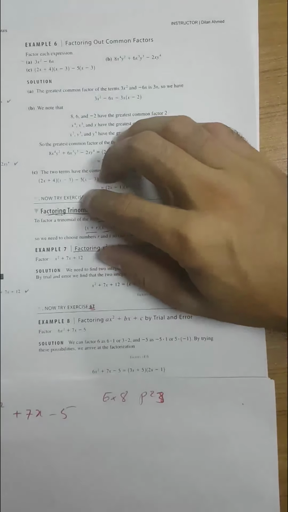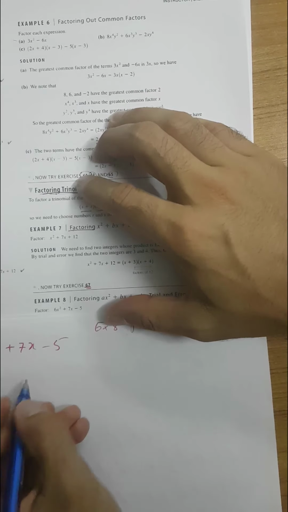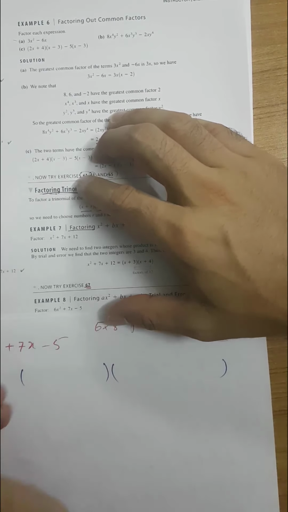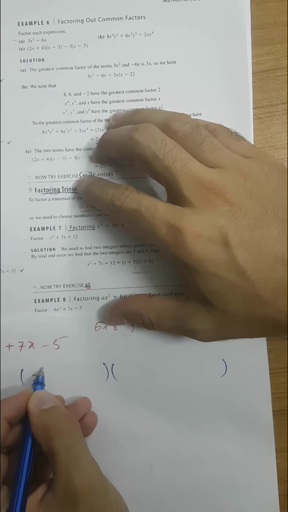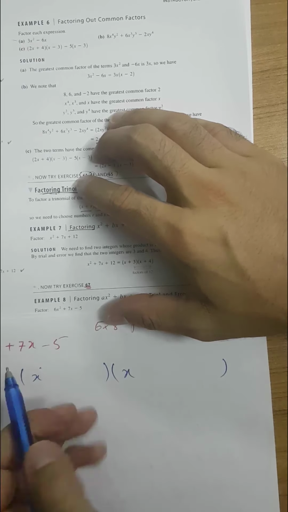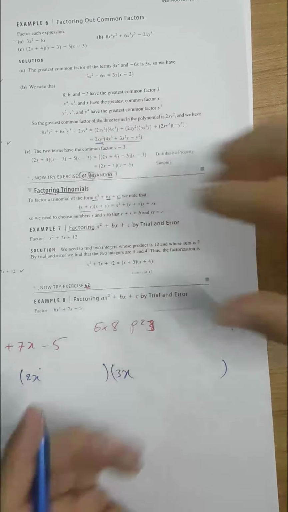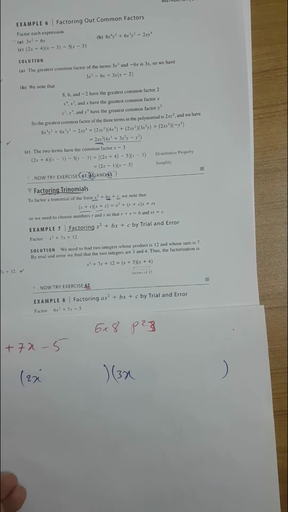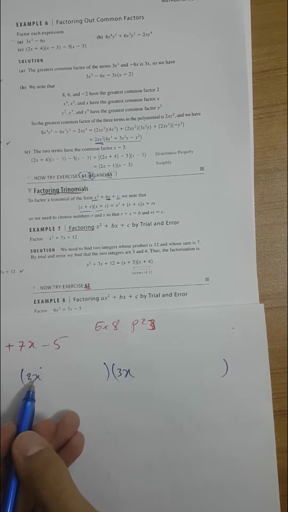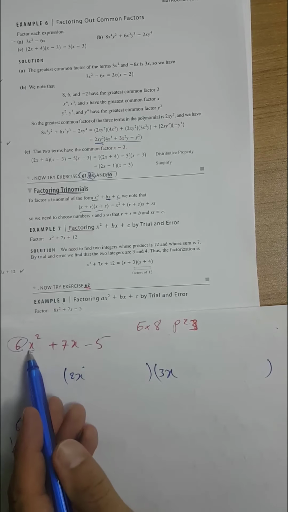Okay, now how do we factor this example? First of all, I'll put two brackets, and I'll write x and x. Now how about 6? I'll tell you later. I can write it like 2 by 3. Am I right? Because 6 is equal to what? We can say 1 by 6 or 2 by 3, or 3 by 2, they are not different. So I factor the 6 to be 2 by 3, and I factor x squared to be x and x.